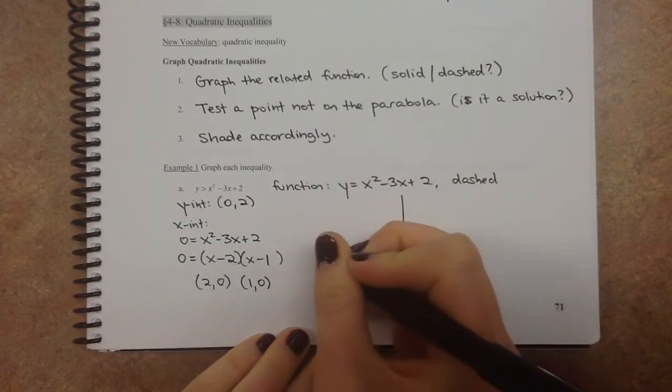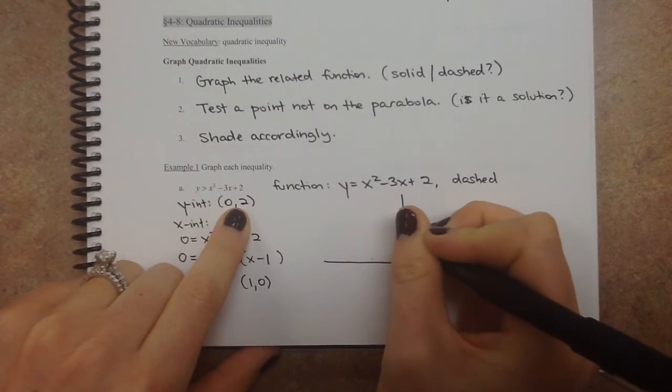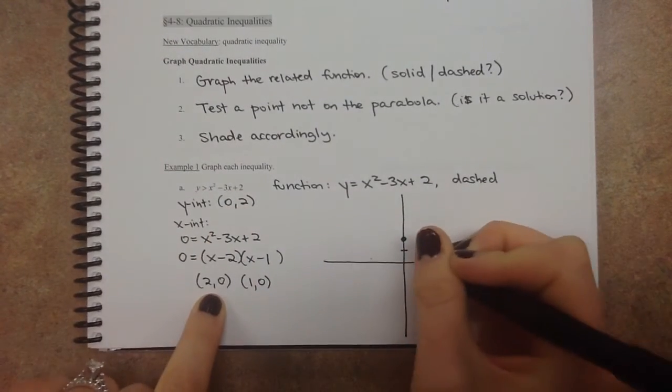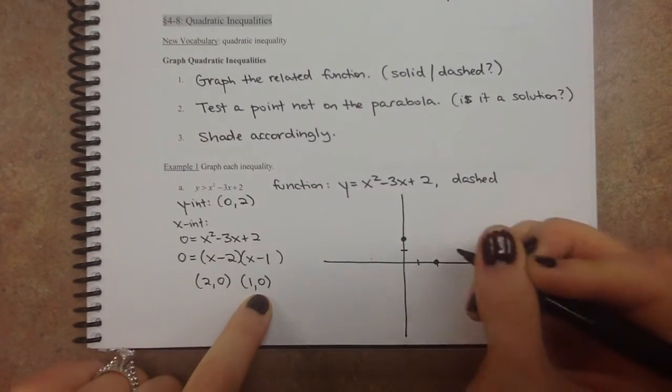So when we sketch this on here, we're going to start with these points. So I have a y-intercept at 0, 2, so that's right here. I have an x-intercept at 2, 0, so that's right here. And I have another intercept at 1, 0.